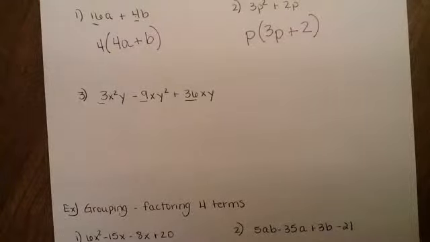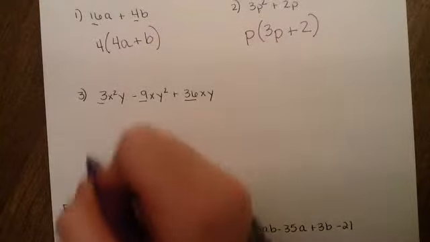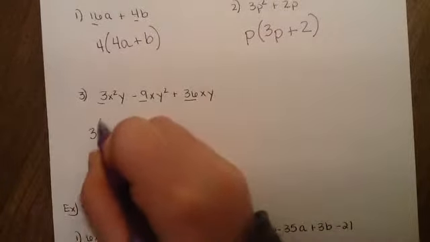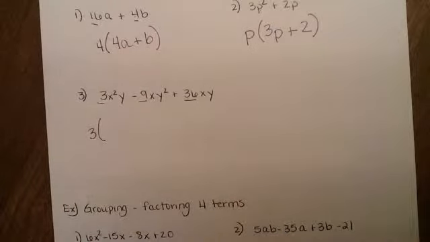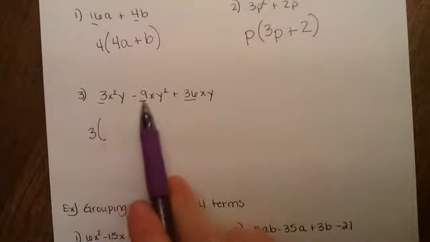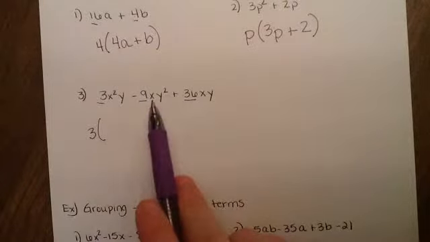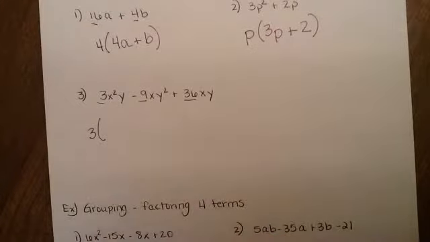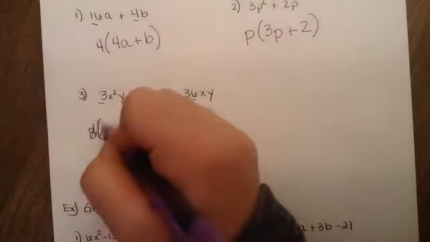So let's look at 3, 9, and 36. What can we divide 3, 9, and 36 all by? 3. So I'm going to divide all of them by 3. Let's look at variables. Do all of them have an x? Yes. What's the largest number of x's that they have? 1. So I didn't leave enough space.